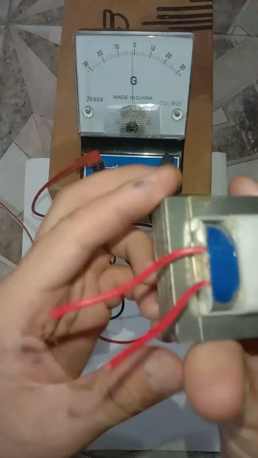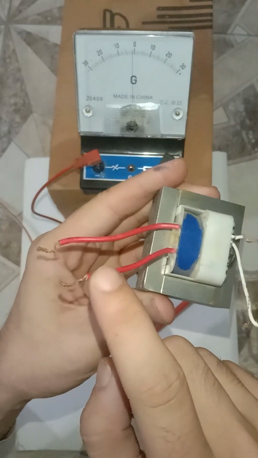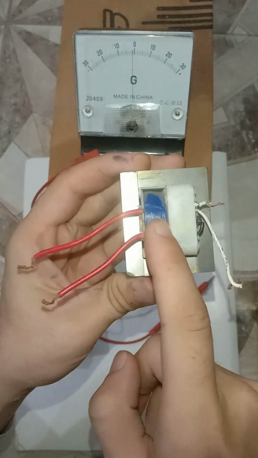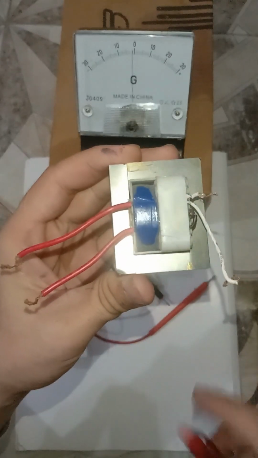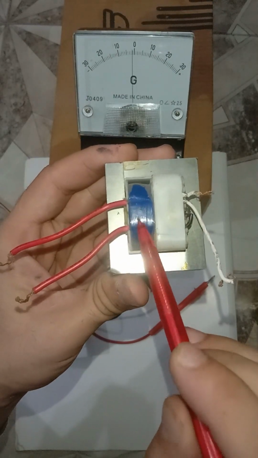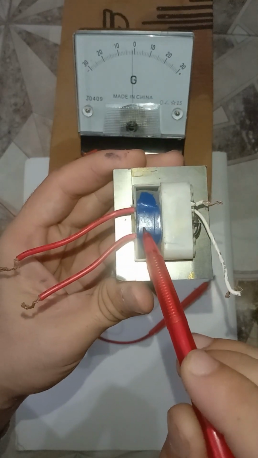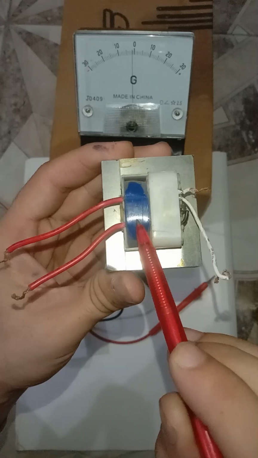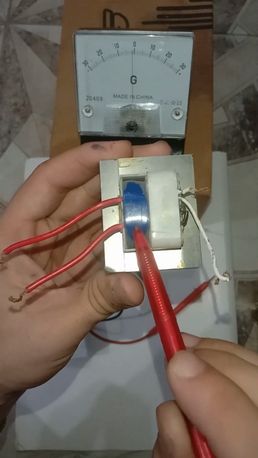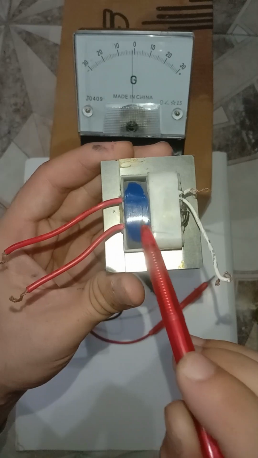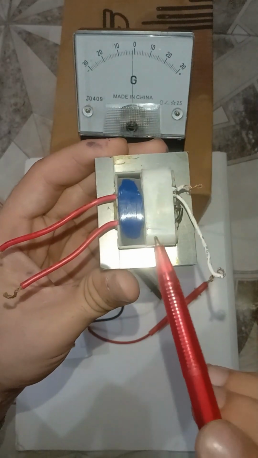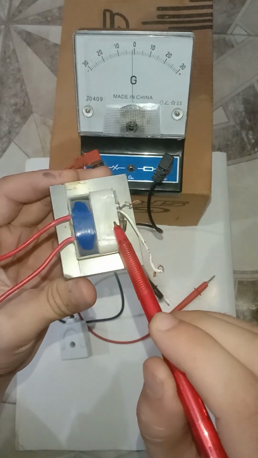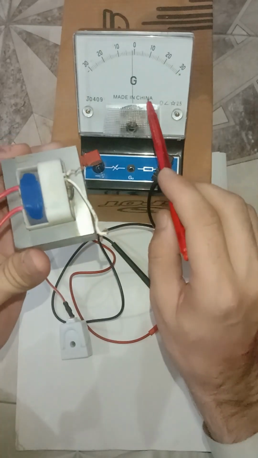If we provide the potential difference to these red color wires, the magnetic field will be developed around this coil, and that magnetic field will interact with this coil. Due to the change in magnetic field of the primary coil and its interaction with the secondary coil, an EMF will be induced, and that induced EMF will be shown on this device.